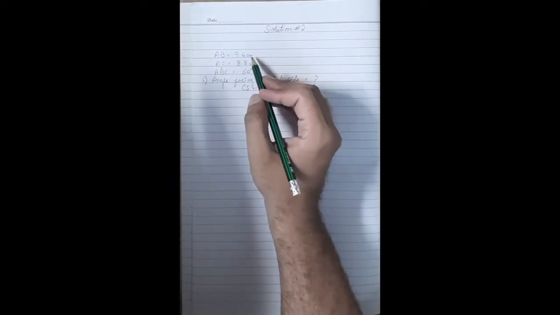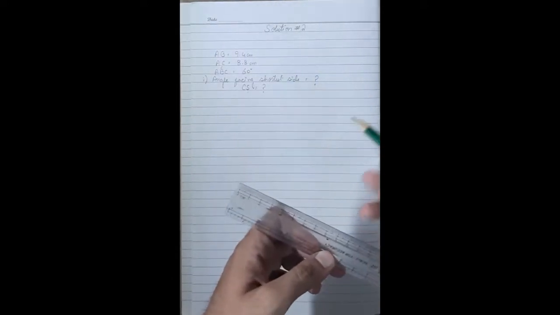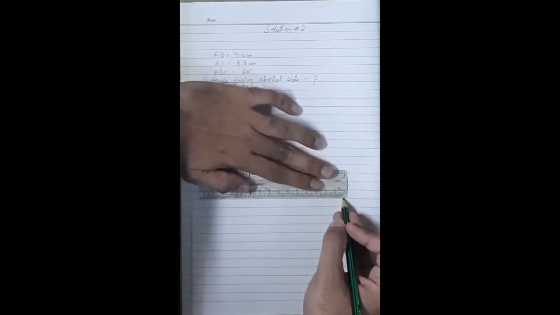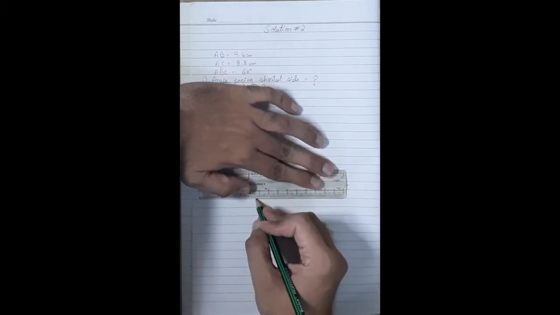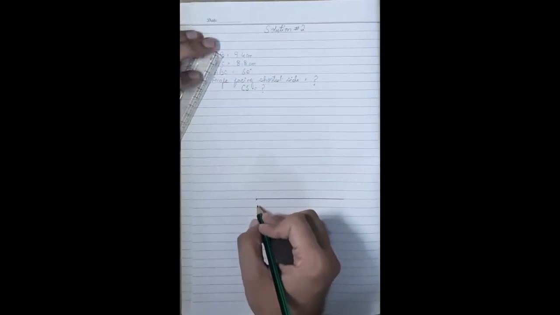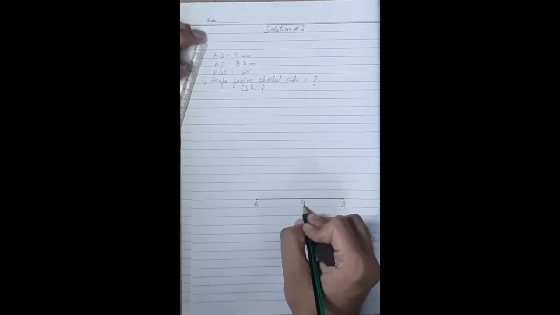So first of all, let us draw this triangle which has two sides and one angle given. We will follow the steps we did earlier. We will place our scale here, and we need to draw 9.4 centimeters. So 9.4 centimeter is drawn now, and it is AB, which is 9.4 centimeters.